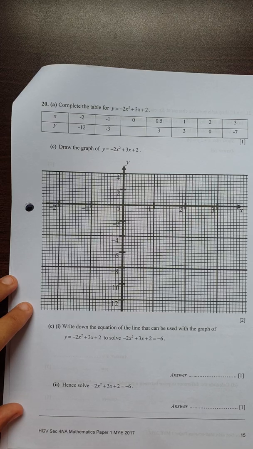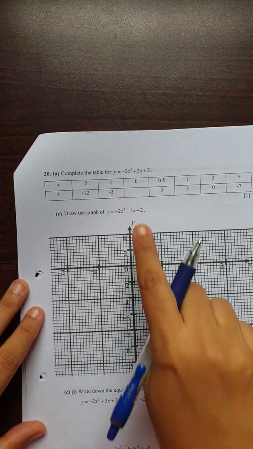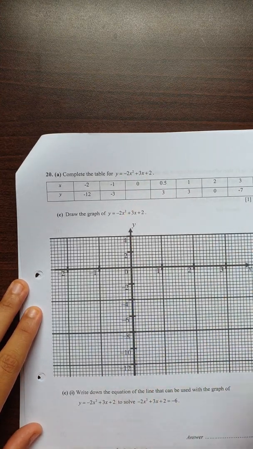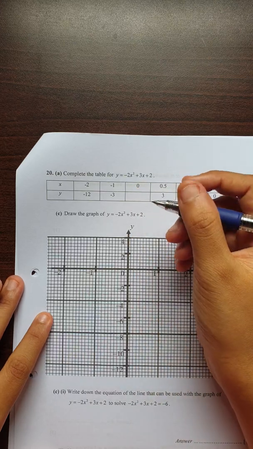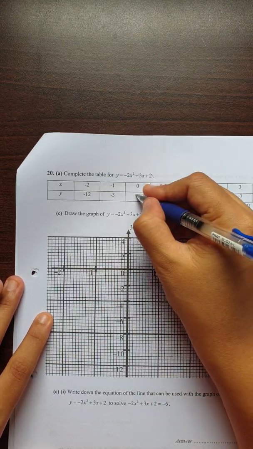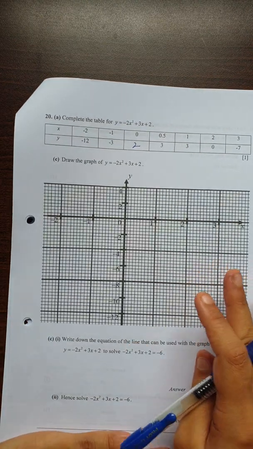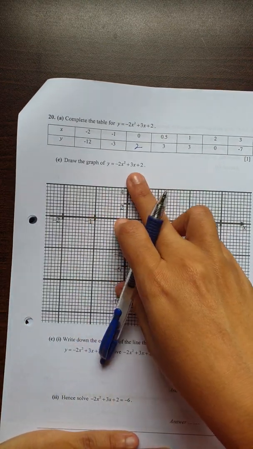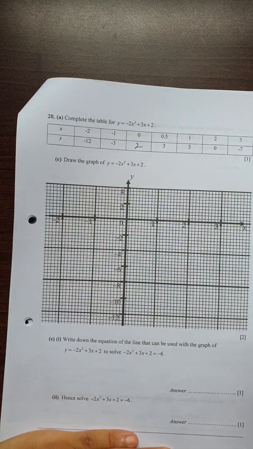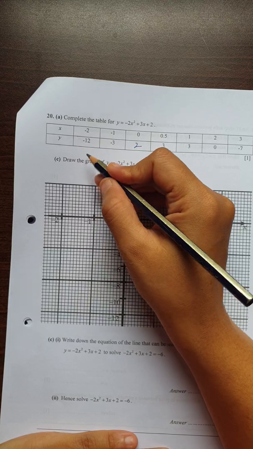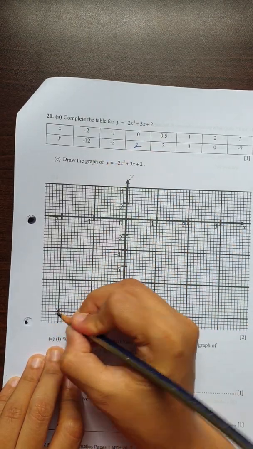Okay, this question here is first complete the table. So of course I just need to substitute here. When I substitute 0 instead of x, I will just get 2. The rest of the table is already complete. Next question here is draw the graph of this. The scale is already drawn out for you, just need to go and find the points and plot. Negative 2, negative 12, right?